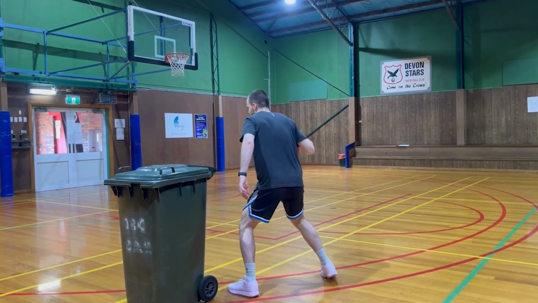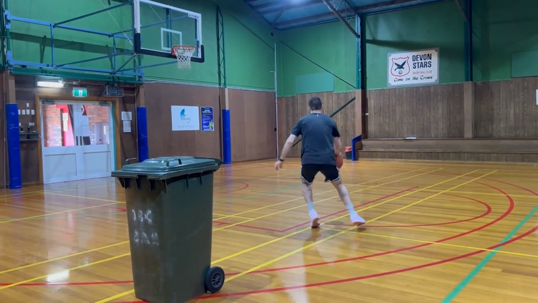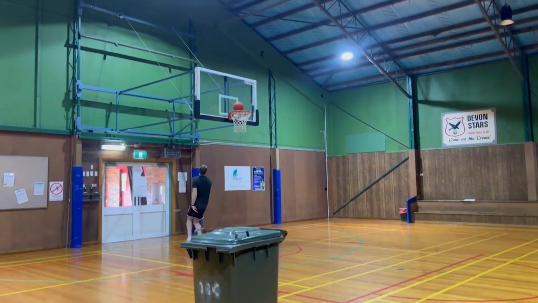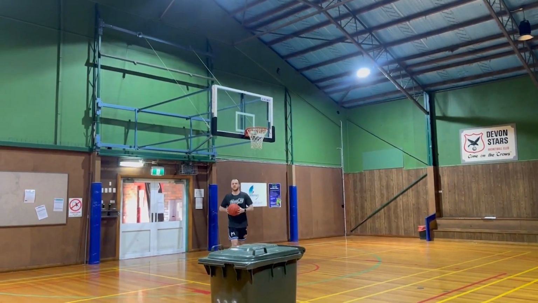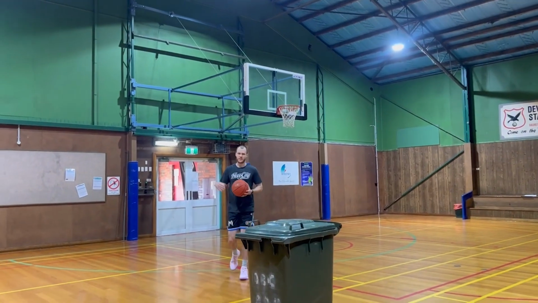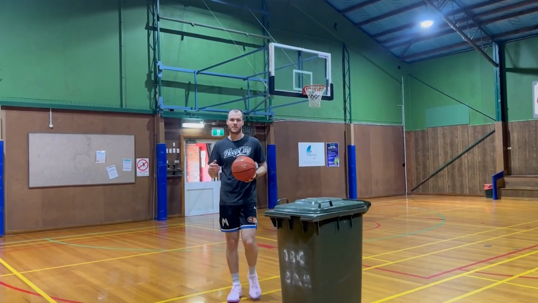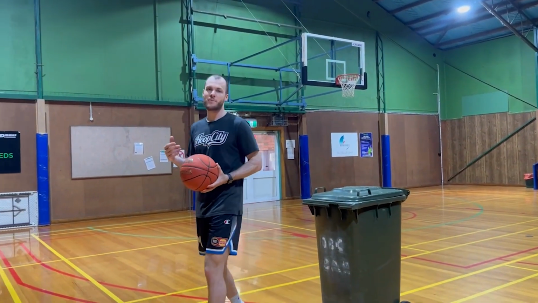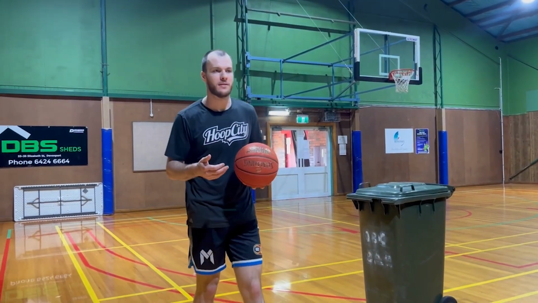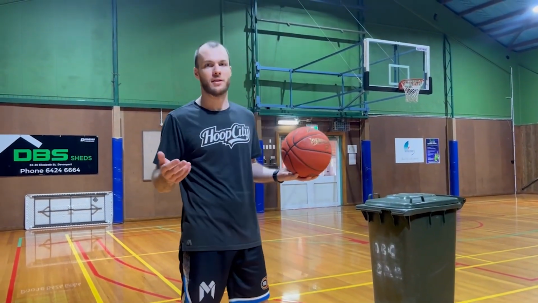But it's all about that slow, and then start, whatever we want to do, right? So thinking fast, slow, whatever it is, this change of pace is always going to be the best key to beating any defense.